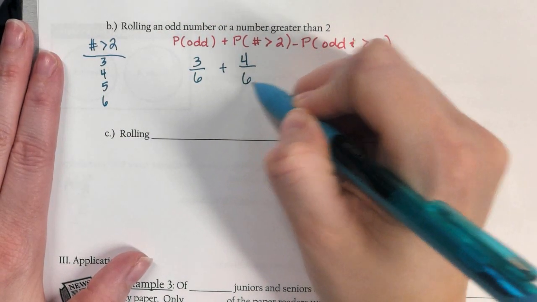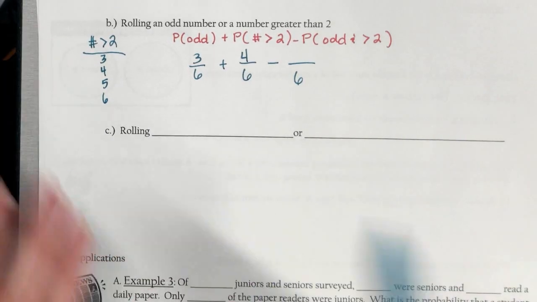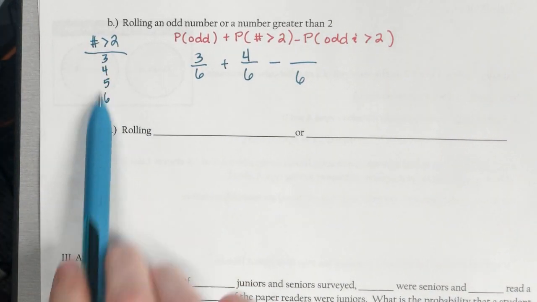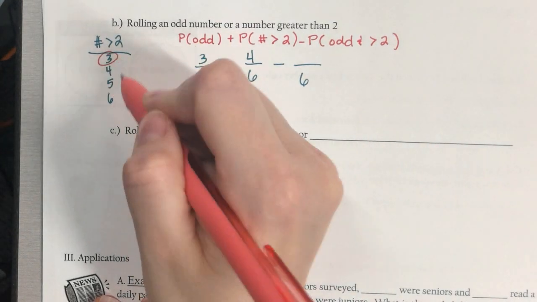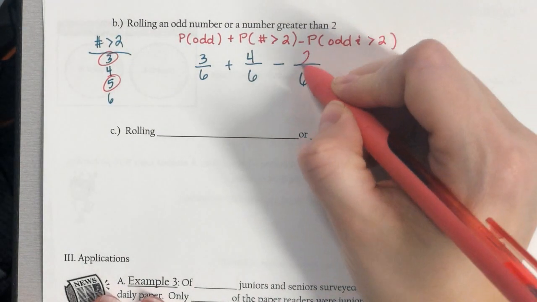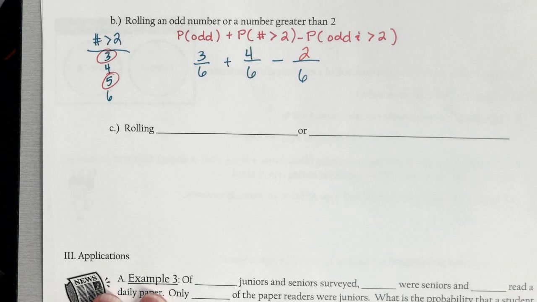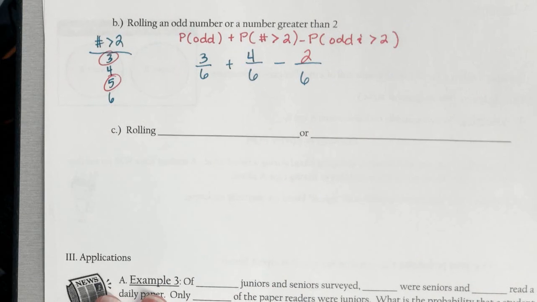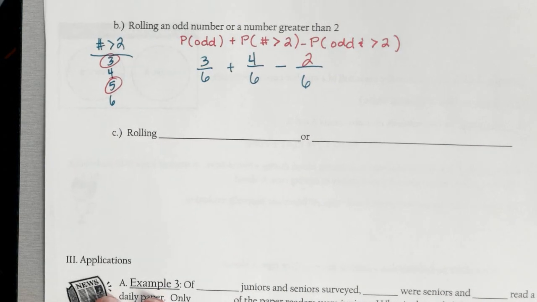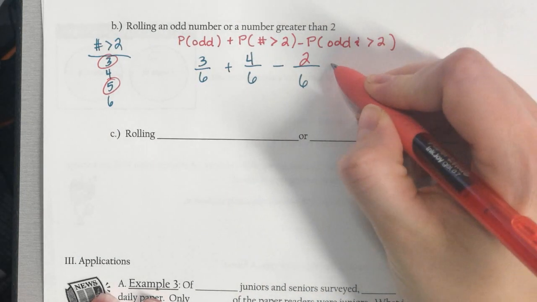So it'll be 4 over 6. And now we've got to subtract the overlap. So which one of these are odd? Yep, number 3 and 5. So there's 2 of the choices. Those are odd and greater than 2. So 7 minus 2 is going to be 5.